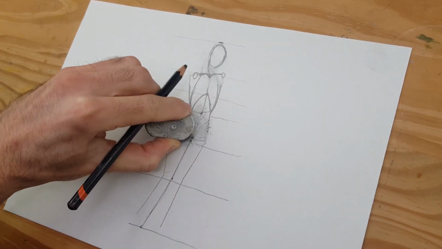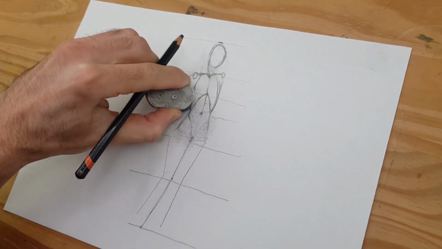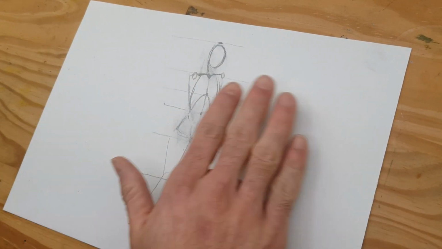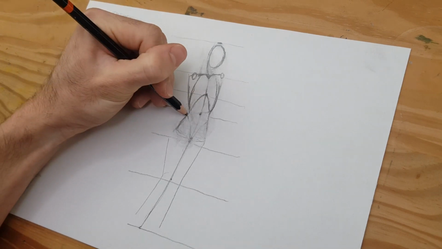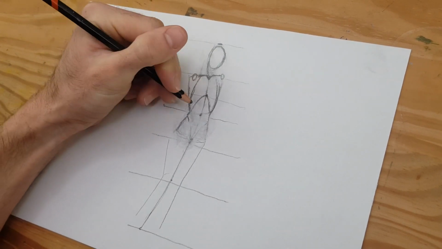Now, below the pubic bone, we want to imagine 2 more lines that will determine the placement of the thighs and the starting point of the calves.